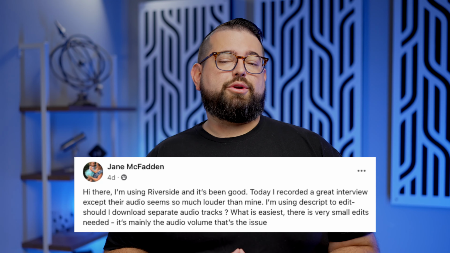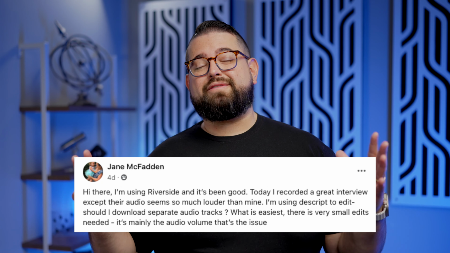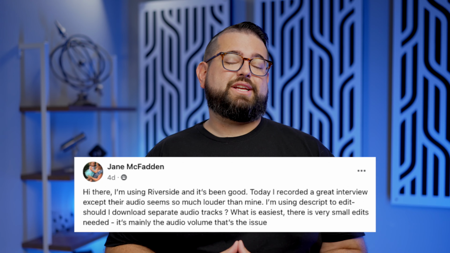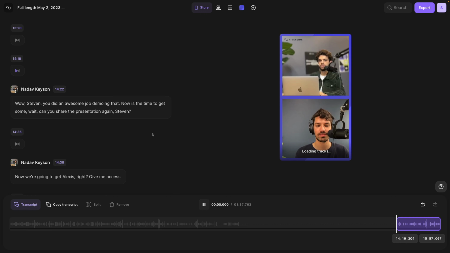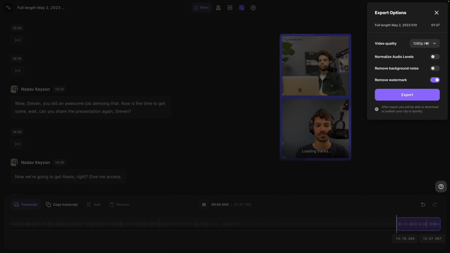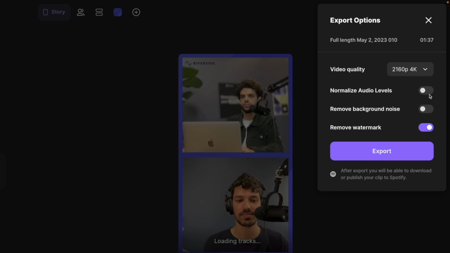Jane downloaded her audio recording tracks and finds that they're very different volume levels for her different guests and herself. I would recommend downloading the individual audio files, this way you can mix that audio individually. But if you edit with the Riverside editor, when you export, there is a checkbox for Normalize Audio. This will attempt to make all the audio levels even for all the tracks throughout the entire recording. Try that Normalize Audio in the Riverside editor, download that finished file, and I think it'll sound great.